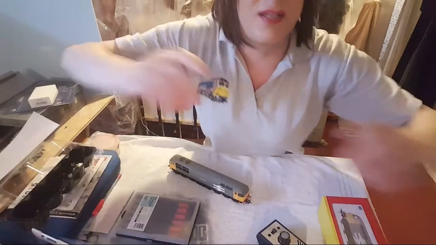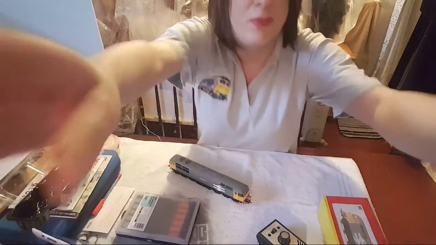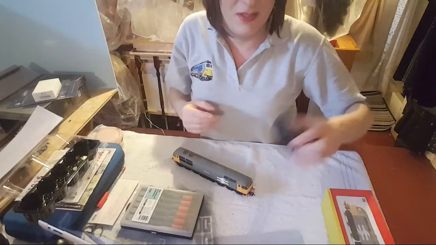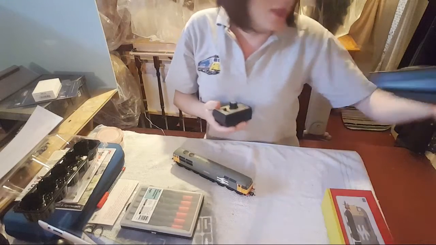Let's see if this goes like that. Right, I think we're good. Just be careful not to press any buttons inadvertently. Right, so let's just clear the decks for a minute.